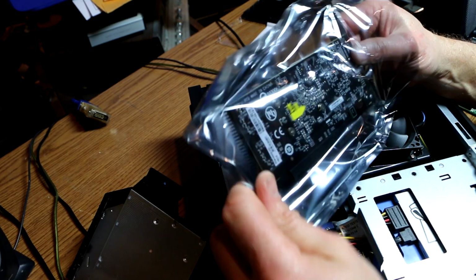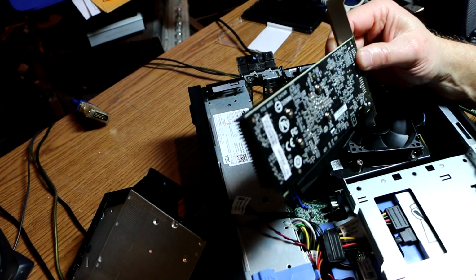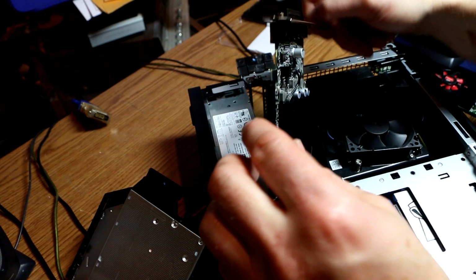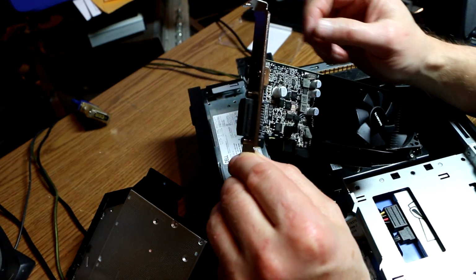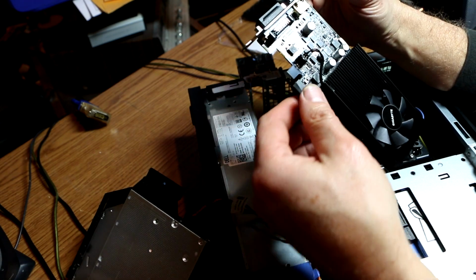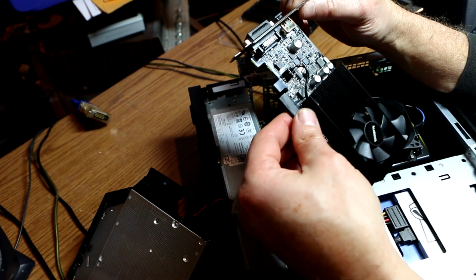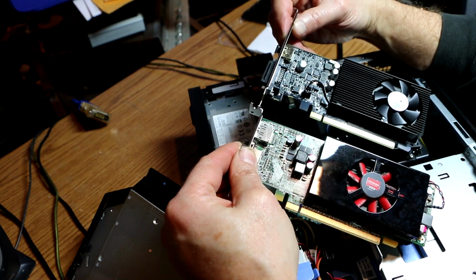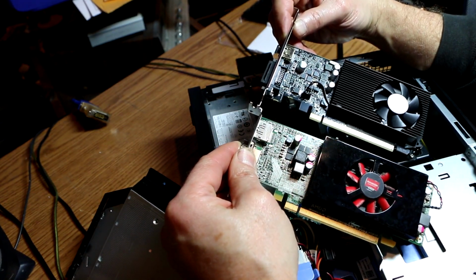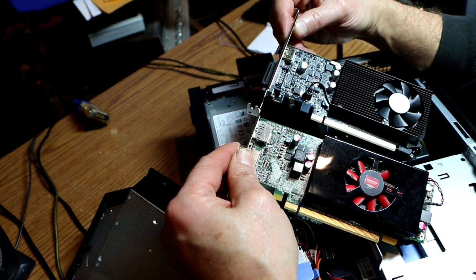Ground myself again. Doesn't look very different than the one we just took out, does it? Not really. Okay, so now I've got to pull off this protective guard. Do a quick eyeball side-by-side comparison here just to make sure that it looks like it's going to plug in. Okay. Yeah, it looks like that's the right kind of plug and everything.